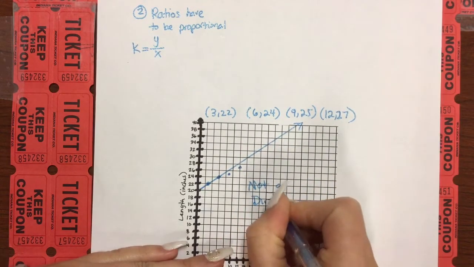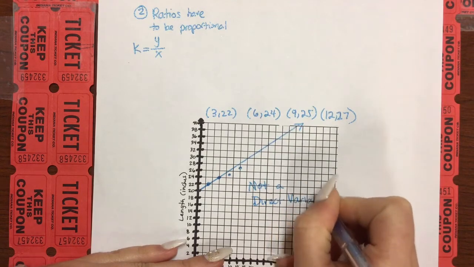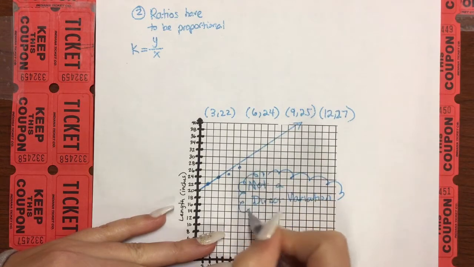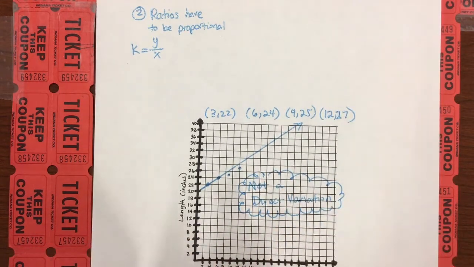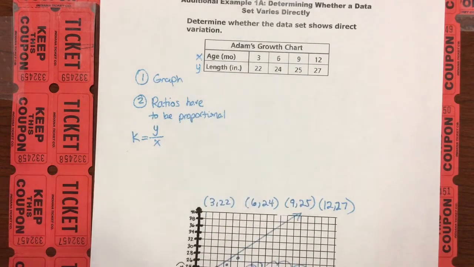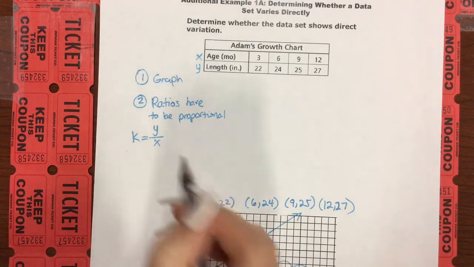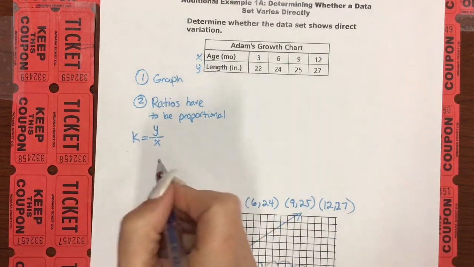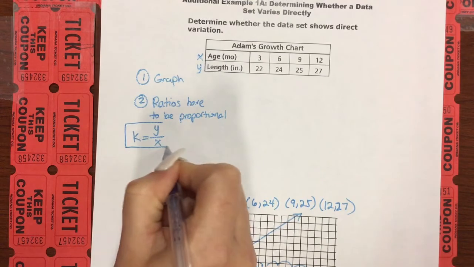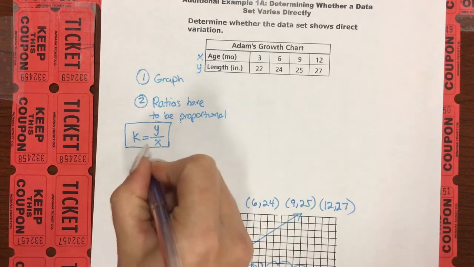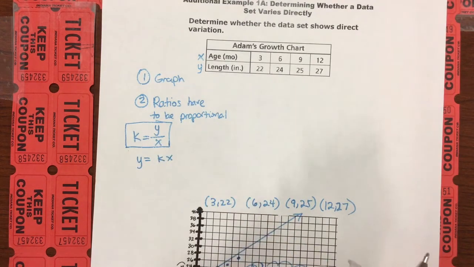Okay, but we also want to be able to look at the ratios and the k and figure out what the relationship is. So some of you might have been like, hey, where did she come up with this k equals y over x? And if we have a direct variation, I'll show you how I got this right here. Okay, it's actually from the direct variation formula. y equals kx, right? That's a direct variation formula.